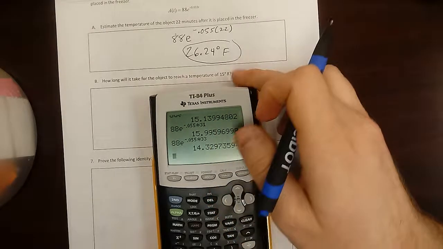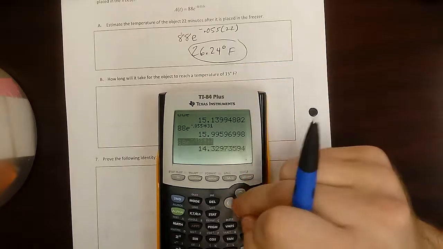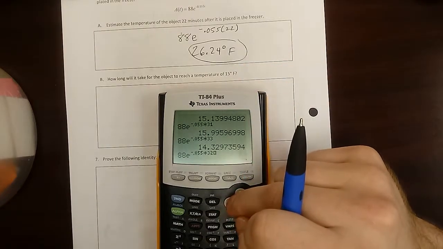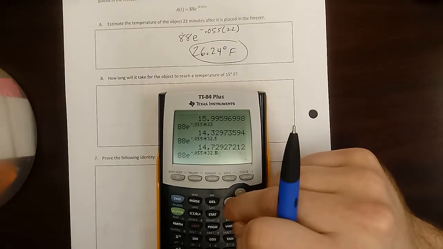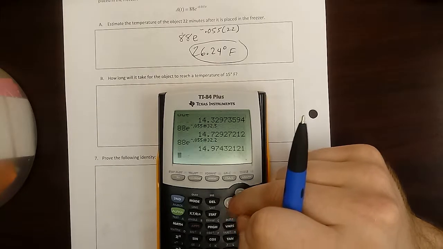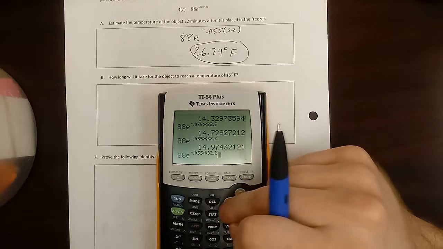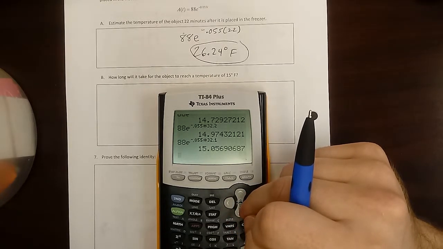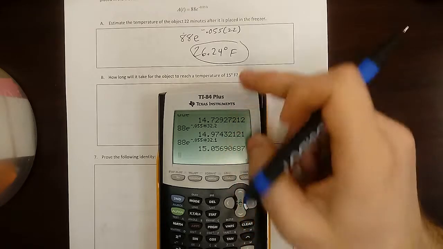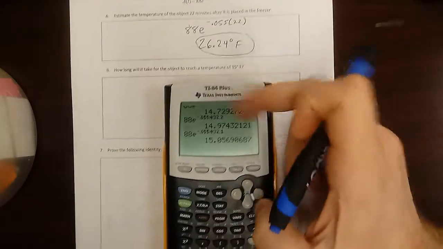So between 32 and 33 minutes, so I could do like 32.5 minutes. Let's do less than that then. So 32.1. Yeah, so I could say 32.1 or 32.2 minutes, and I think either of those would definitely be okay. But now let's actually solve this.